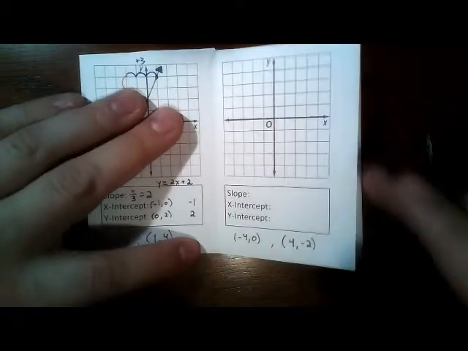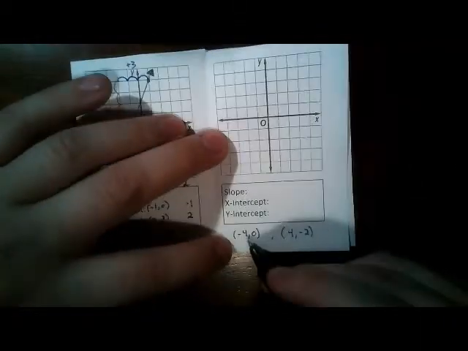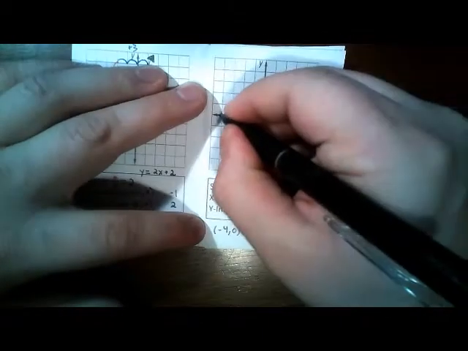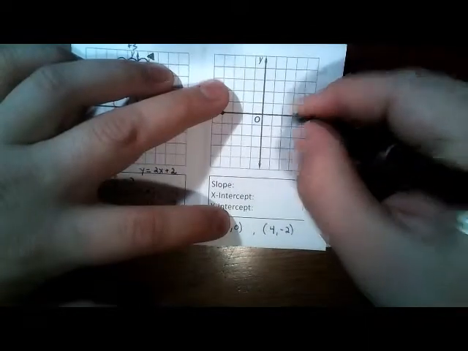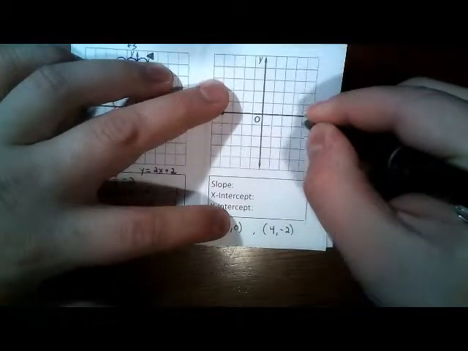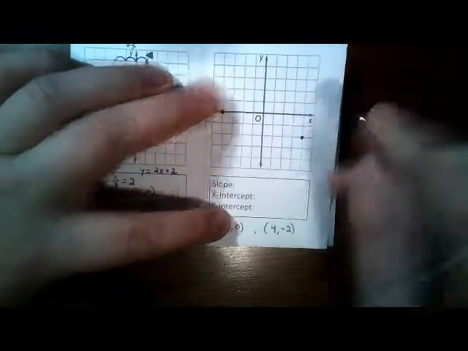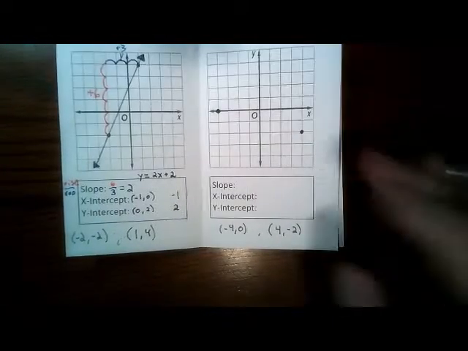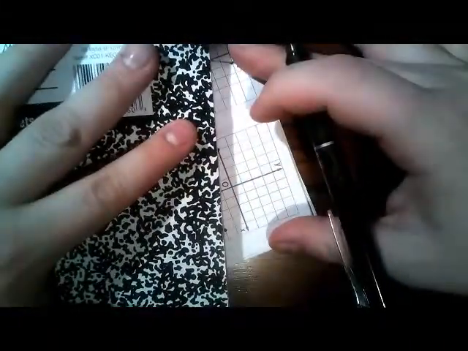For the second page, we have the point -4, 0. That's -1, 2, 3, -4, 0. And +4, 1, 2, 3, 4, -2. So those are my 2 points. Again, I unfortunately don't have my ruler, so I'm just going to use my book to make a straight line.